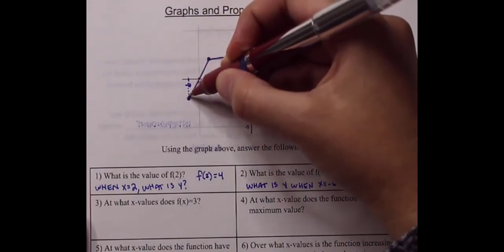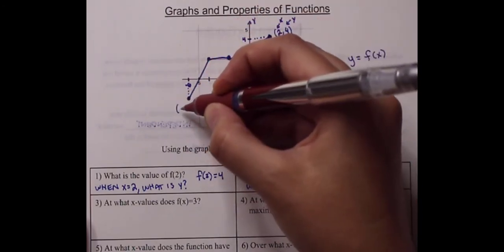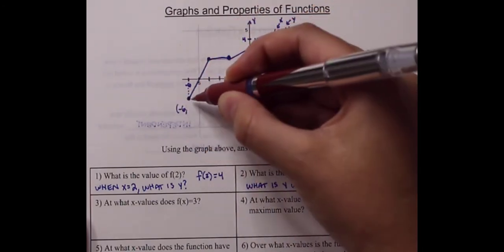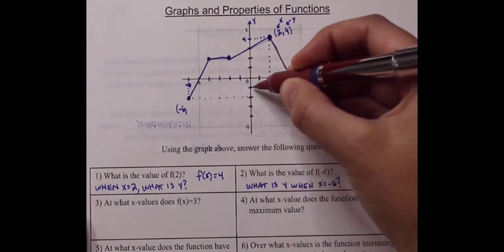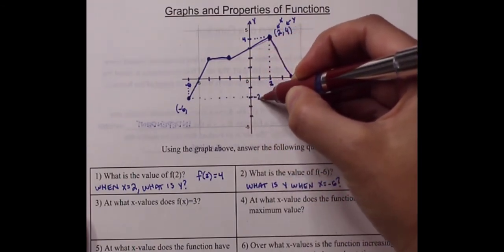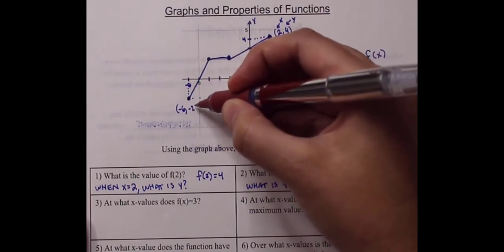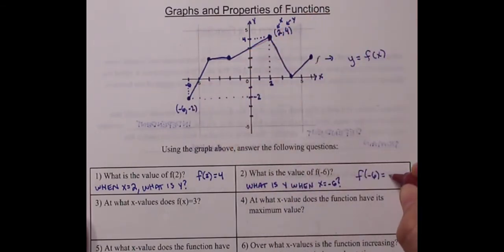So if I go down to the graph, the point on my graph when x is negative 6, well, what's y? I'll just go across to the y-axis. It's 1, 2, negative 2. So when x is negative 6, y is negative 2. So f of negative 6 is negative 2.